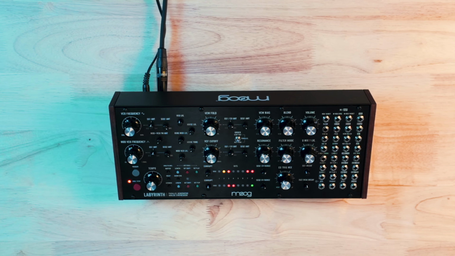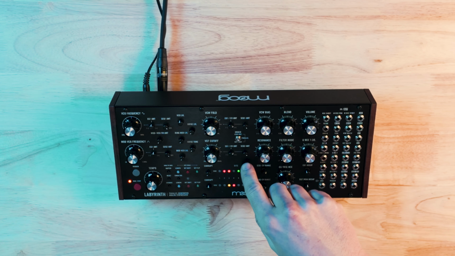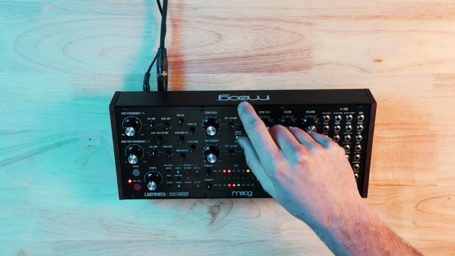Yeah, it's very much designed to be part of the ecosystem, so it works really well as a front end to use these sequences to sequence other things, but there is no shortage of patchable options. You can take all the envelopes out and change them, so you don't have to be constrained by these pre-assigned knobs.